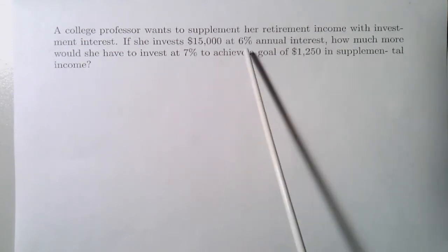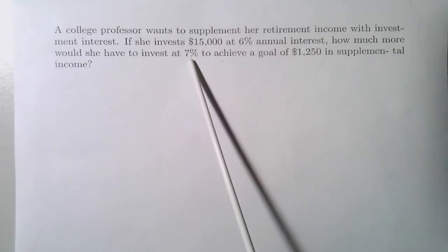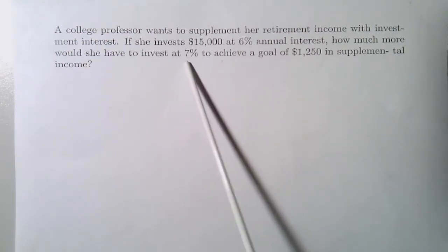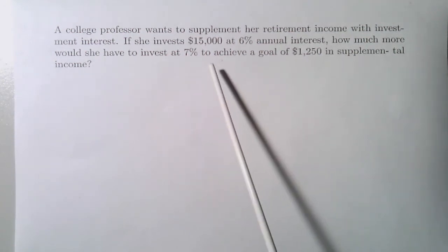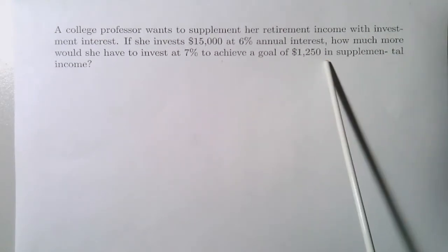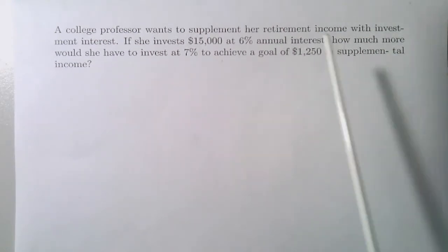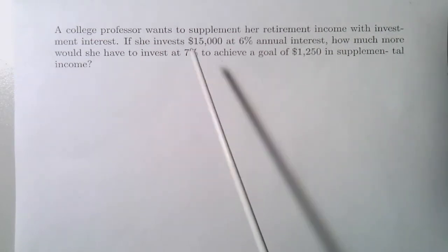Okay, so when we read this problem, we know she invests in one account that pays a 6% interest rate, and another account that pays 7% interest. So that's two accounts total together, and we'll get that much interest there. So we want to know how much we're going to invest at this interest rate.